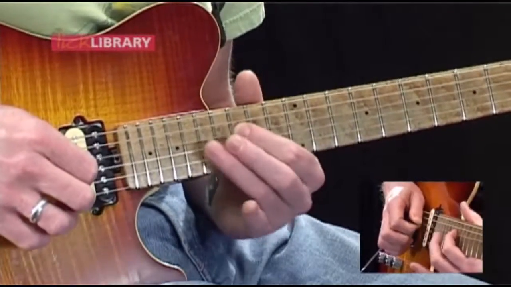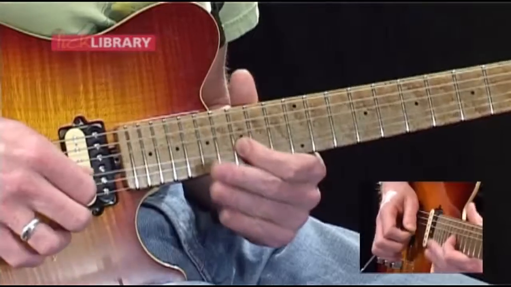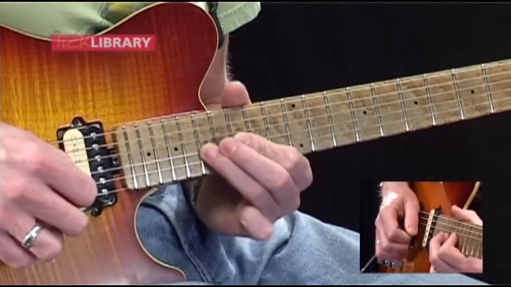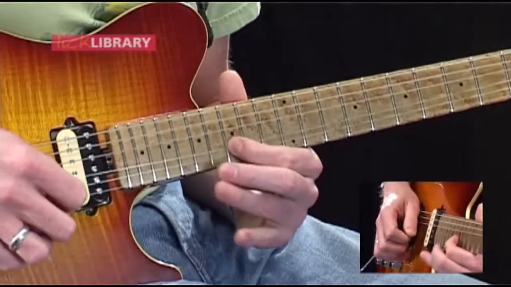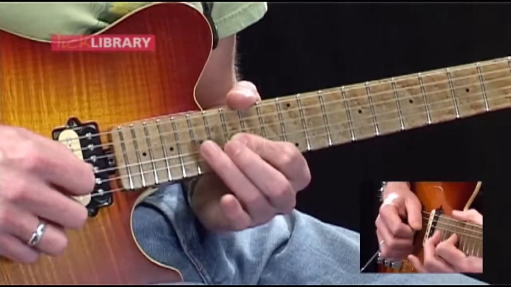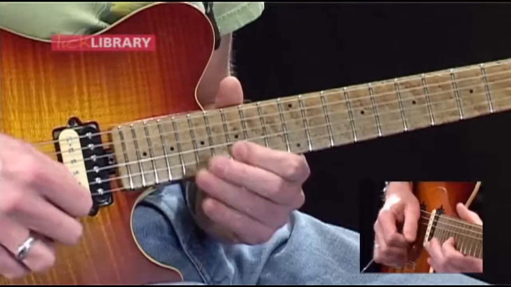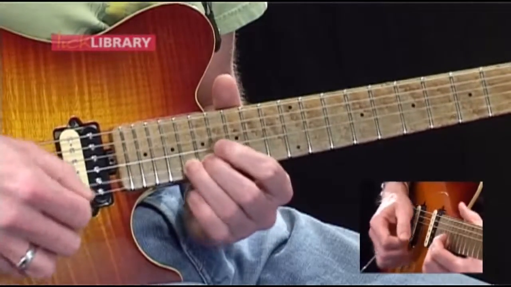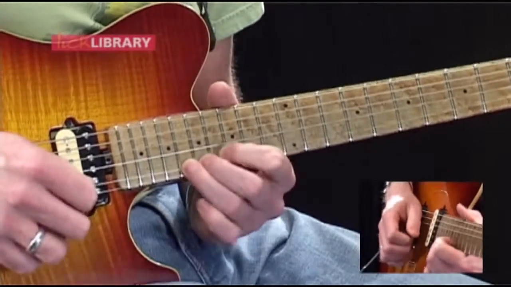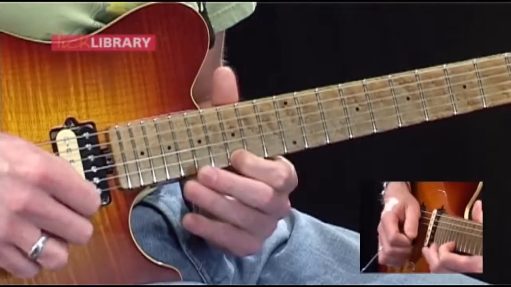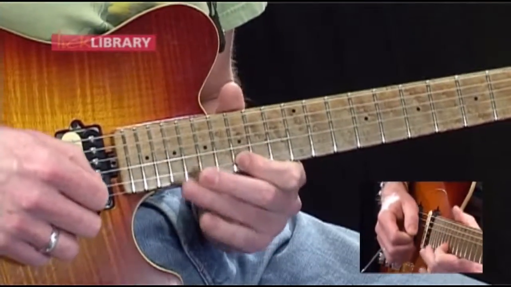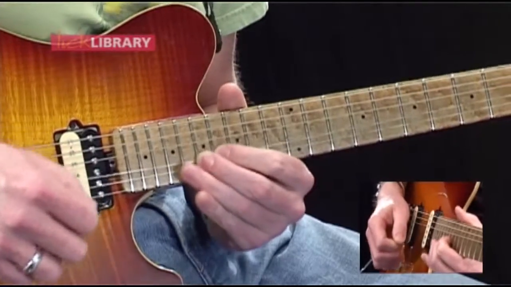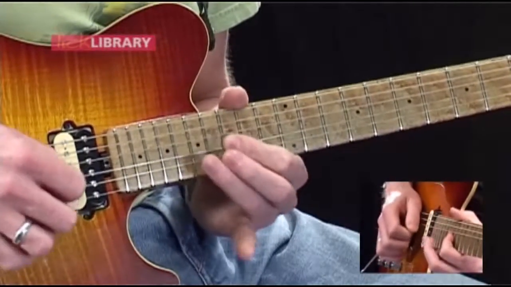Anyway, here's the little phrase. It's 15, 17 on the D, 15 on the G, then 17, 15 on the G, 17, 15 on the D, and then 15, 17 on the G, 15, 16 on the G, 15, 18 on the G, and then 15 on the top E, 18 to 15 on the B, and then 17 on the G. So that whole first section.